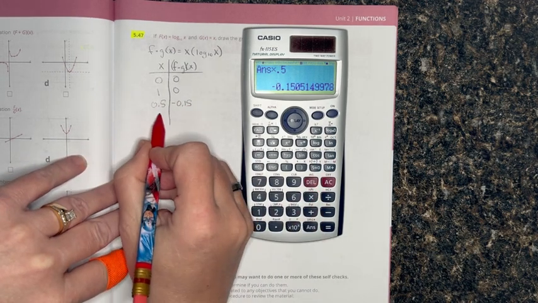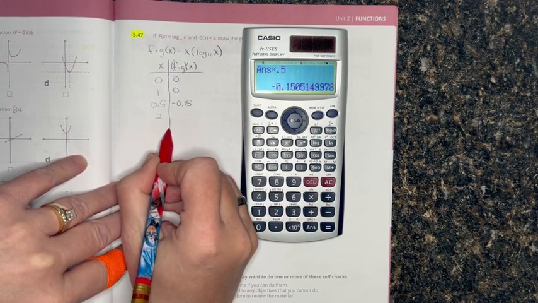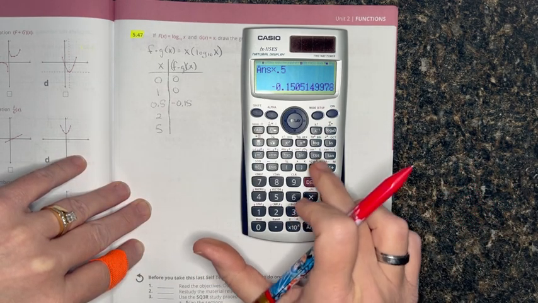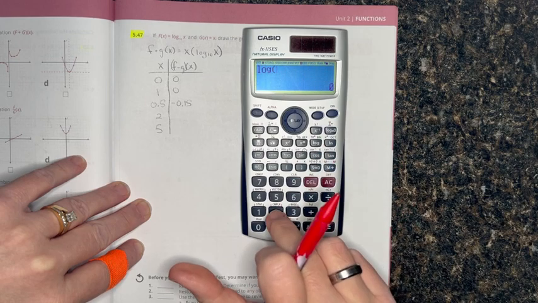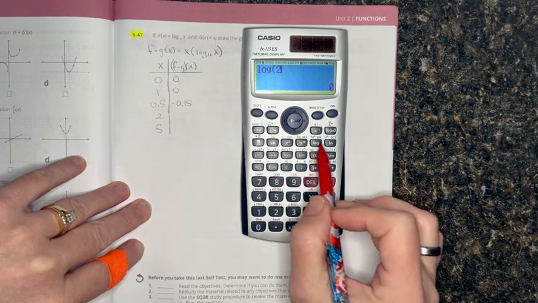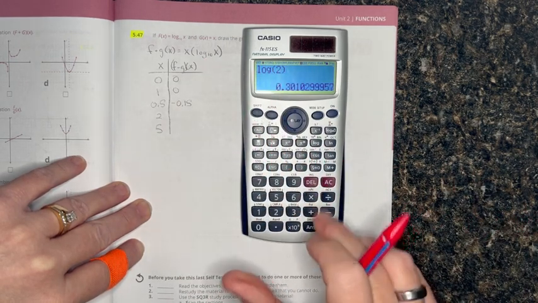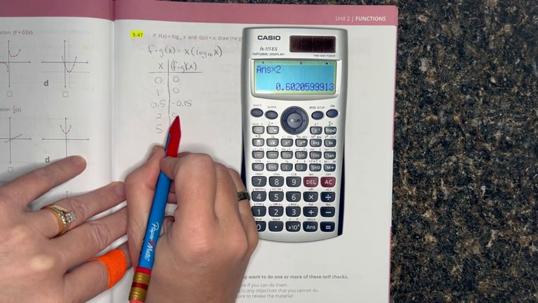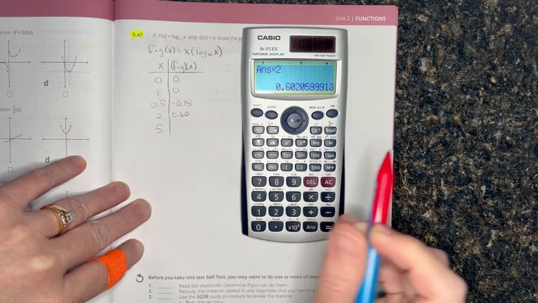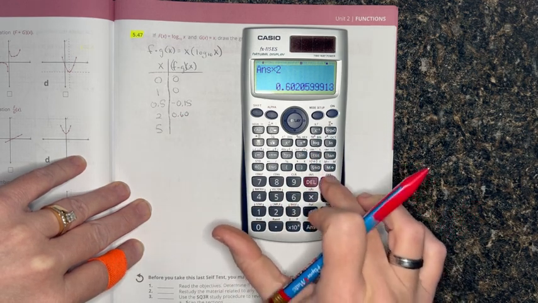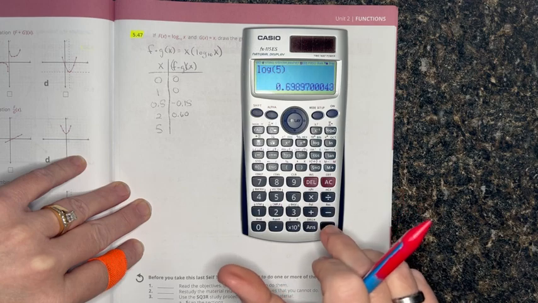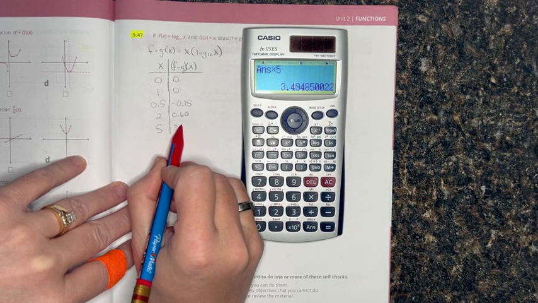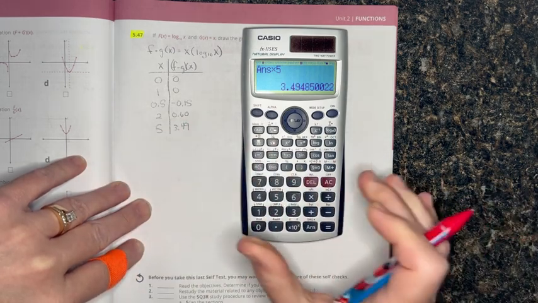All right, let's do a couple more points. Let's do 2 and 5, just to get us down the graph a little bit. If we take log of 2, because remember, it's base 10, so we can just use the regular log button, times 2, it is 0.602, so I'm just going to put 0.60. And then log of 5 times 5 is 3.49. All right, that's enough for now.